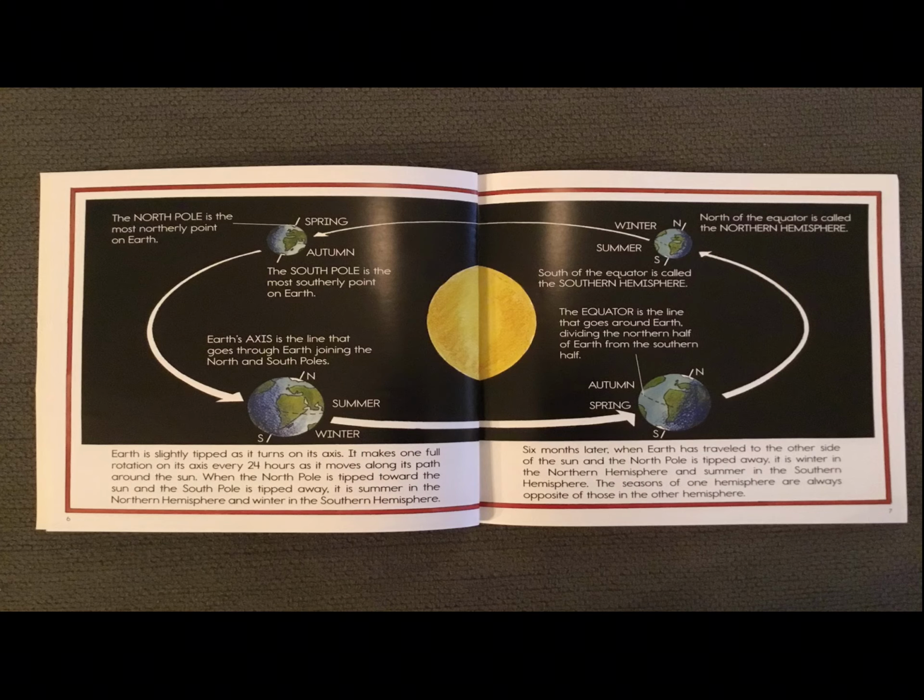Where is the North Pole? That should be at the top of your head. So touch your head and say North Pole. Where is the South Pole? Stomp your feet and say South Pole. Now we've got some words that we've remembered from our last lesson.